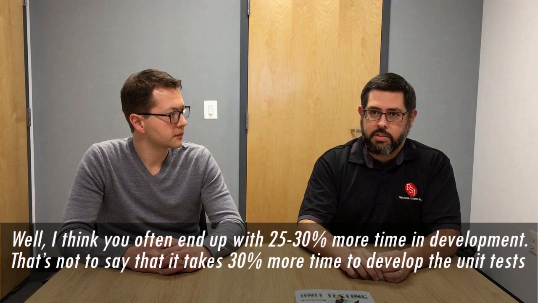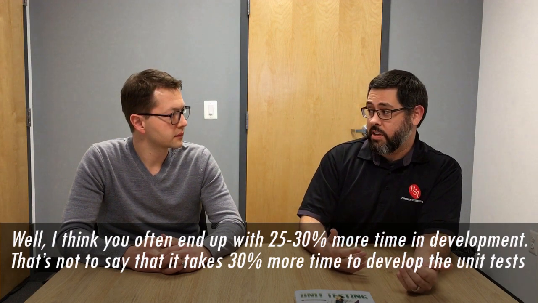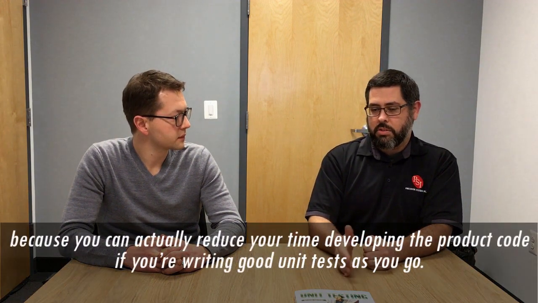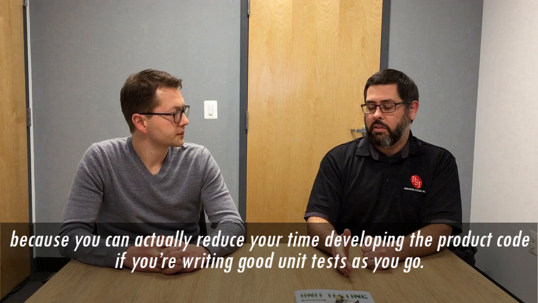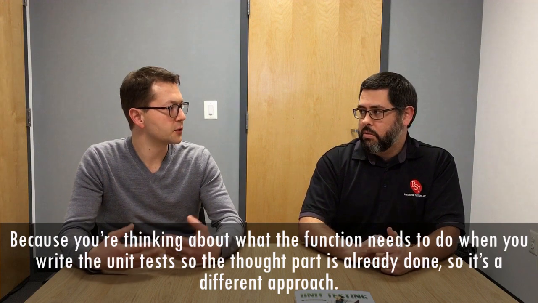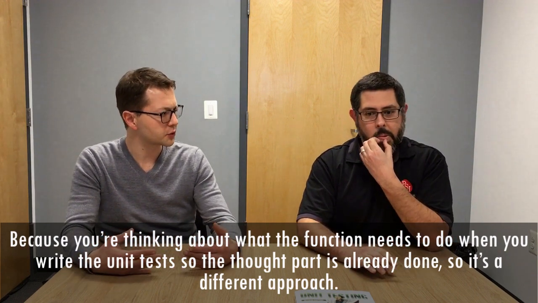That's not to say it takes 30% more time to develop the unit tests, because you can actually reduce your time developing the product code if you're writing good unit tests as you go. Because you're thinking about what the function needs to do when you write the unit test, so the thought part's already kind of done. So it's a different approach.